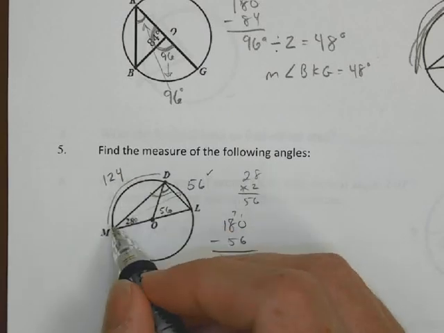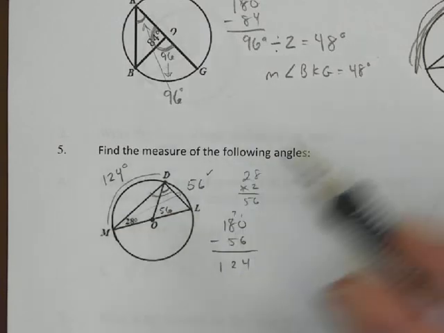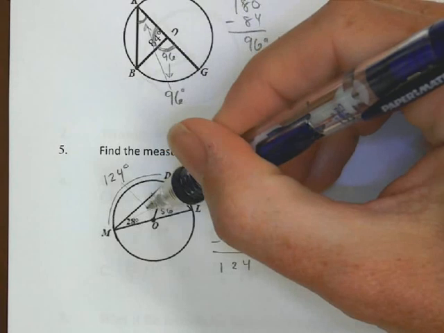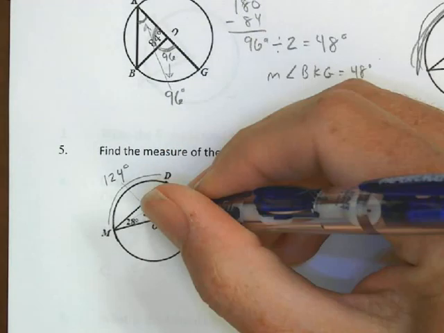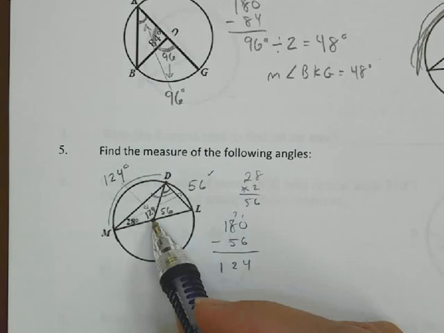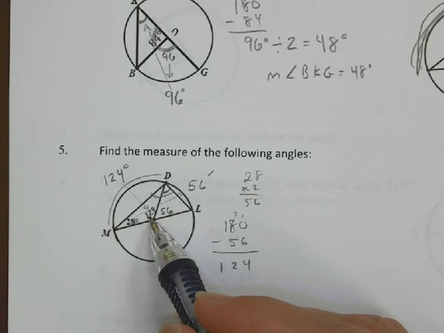for arc measure 124. That means, though, that this is a central interior angle. That means that the measurement of this angle right here is 124. Now I could have also solved that by recognizing this is supplementary, and I could have done 180 minus 56 here to go that direction. Doesn't matter.